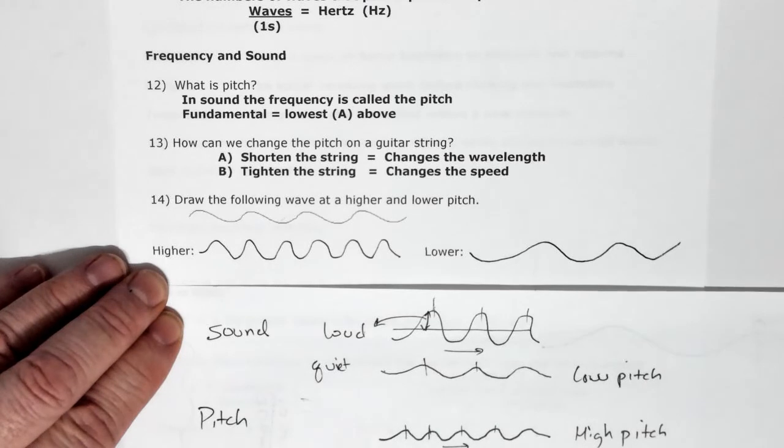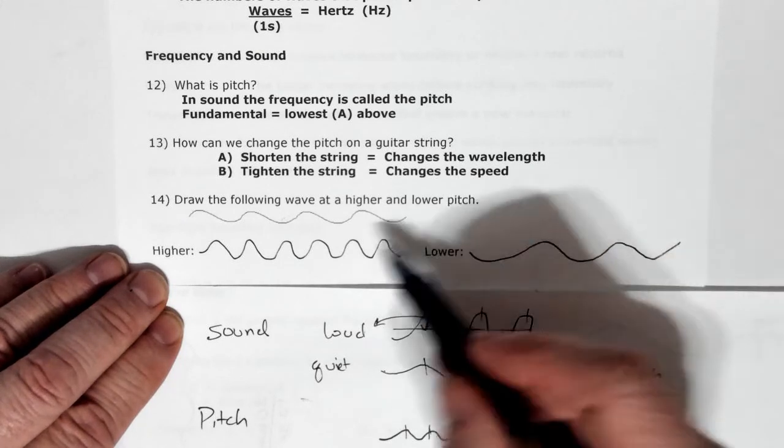Okay? So those are the basics about waves and their names and their words and what all these words mean.